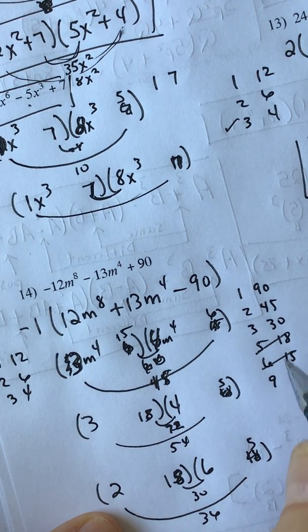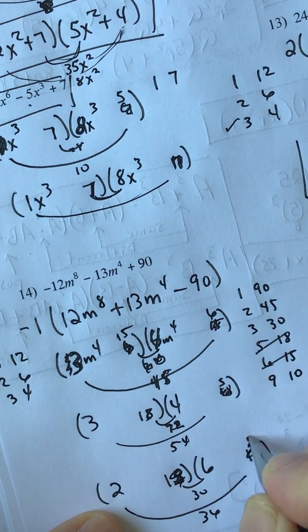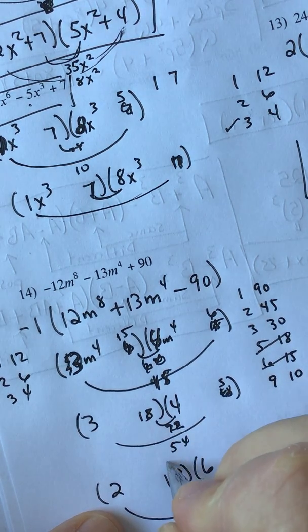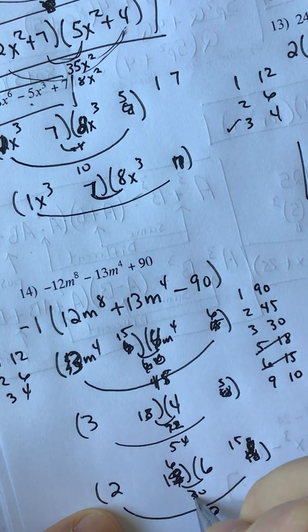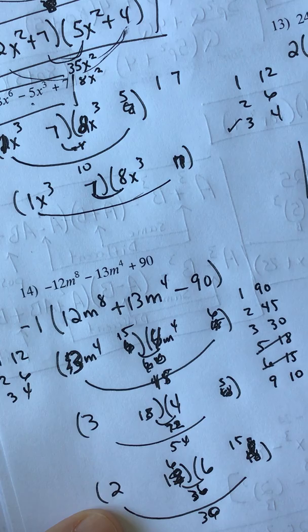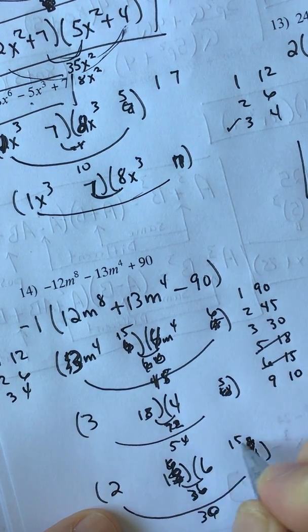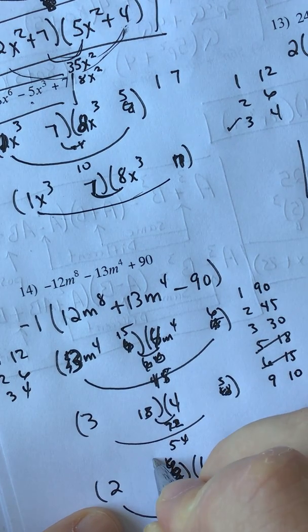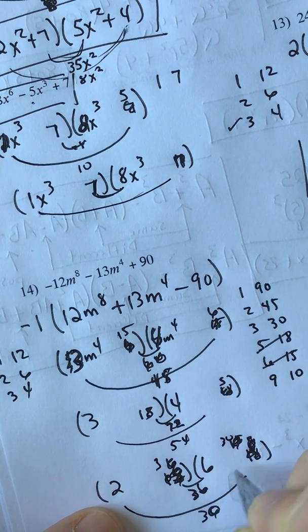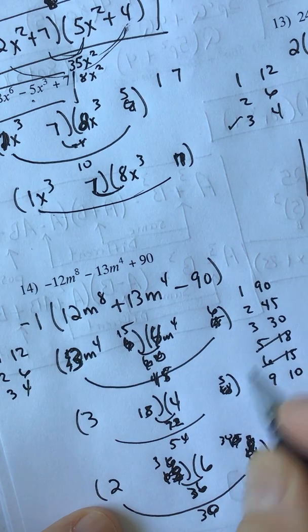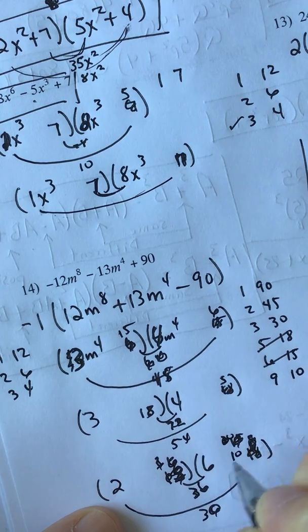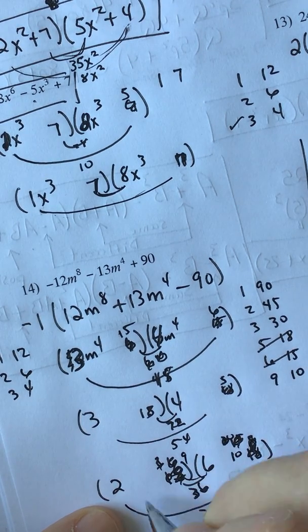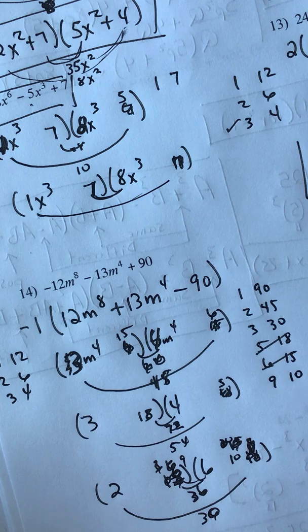So the 18 and 5, before we move on, I'll try the 6 and 15. Now the outers are 30. 6 times 6 is 36. That one's not going to do it. Maybe I'll try the 3 and 30. That's 60 and 18. That's not going to do it. How about the 9 and the 10? There's 54 and 20.